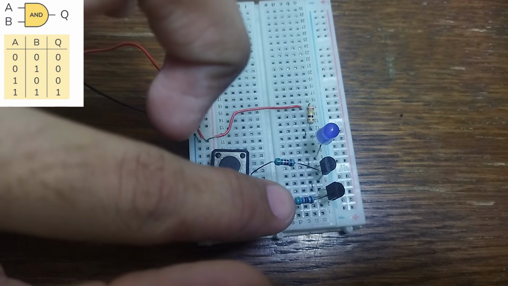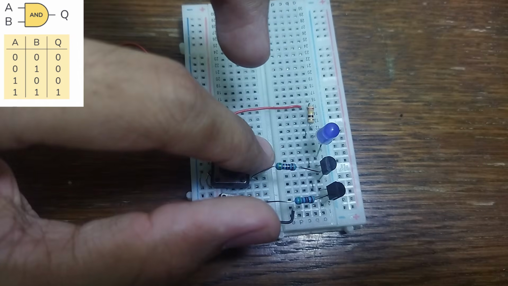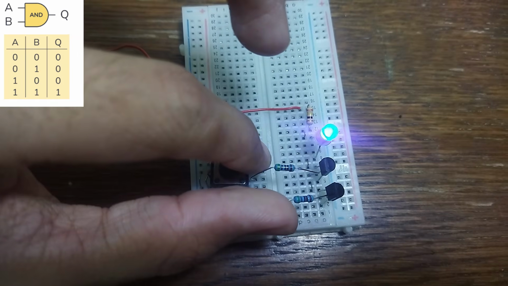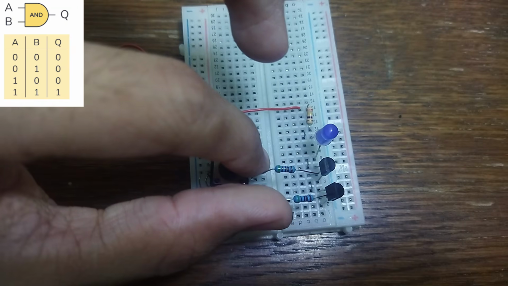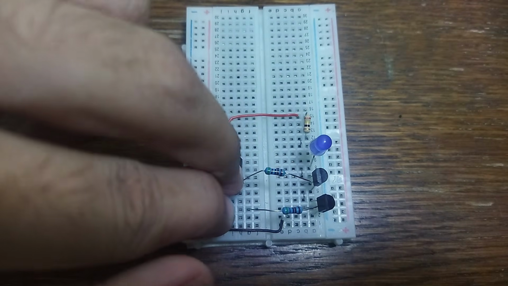So when I touch only one resistor, nothing turns on. But when I touch both of them, the LED starts to blink. So this is how AND logic gate works.